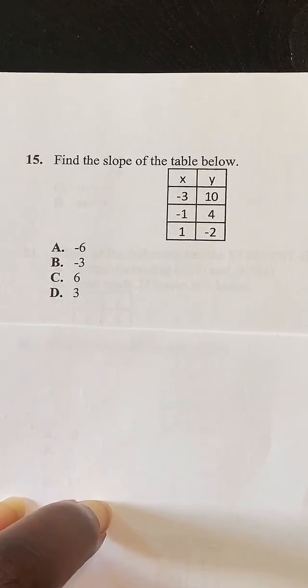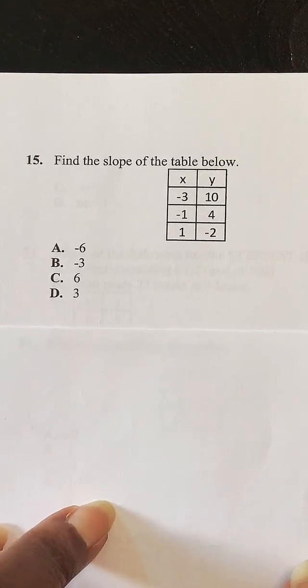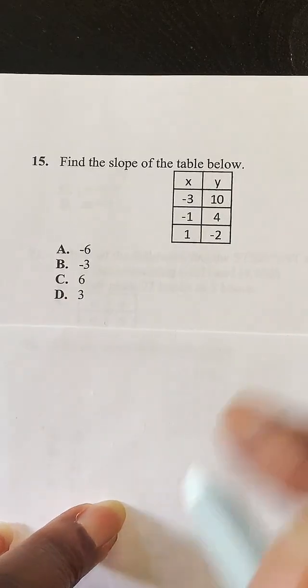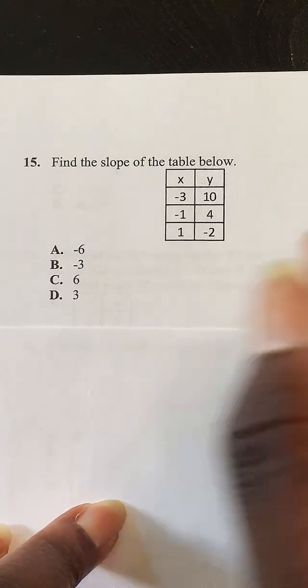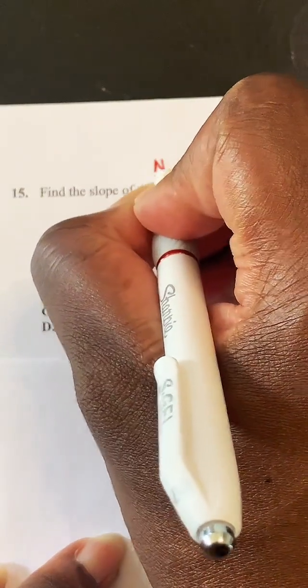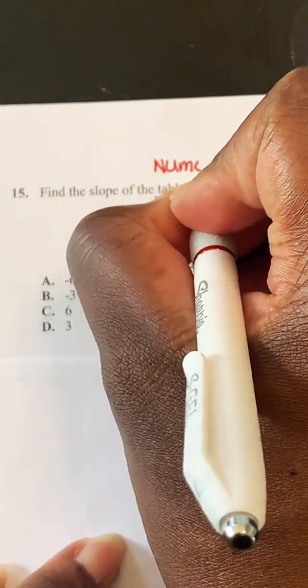All right, so let's get going. Now we're going to find the slope using a table. This is what's called finding the slope numerically. Let me put that up here, because sometimes they'll throw that terminology your way and you're like, what is numerically?